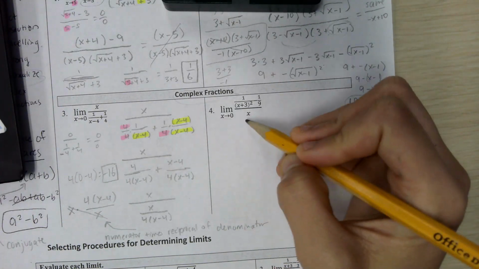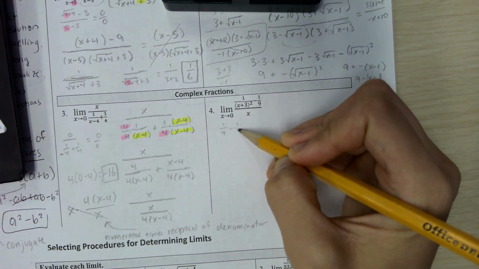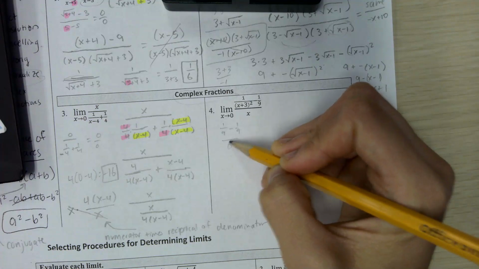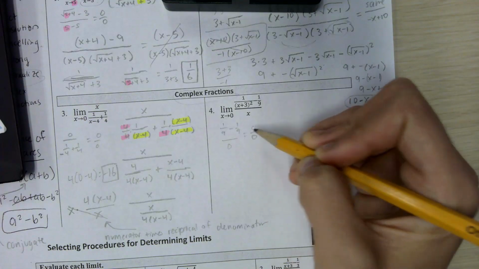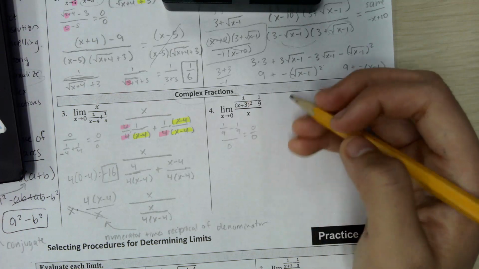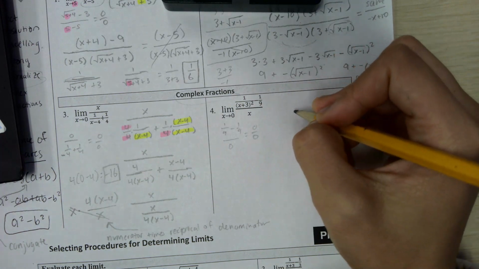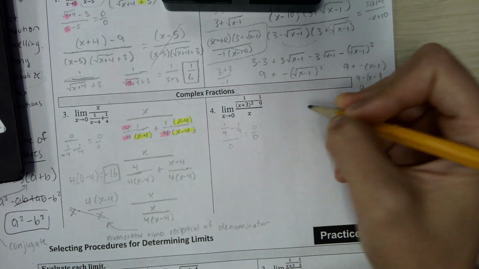Okay, let's do the last one. If we do direct substitution, we get 1 over 9 minus 1 over 9 over 0, which is 0 over 0. So we can't do that. So we're going to make this fraction less ugly. We need a common denominator.